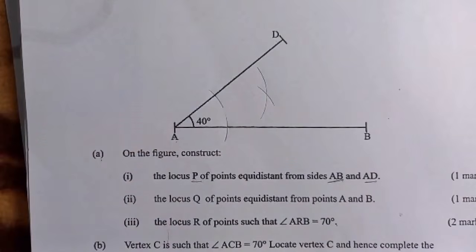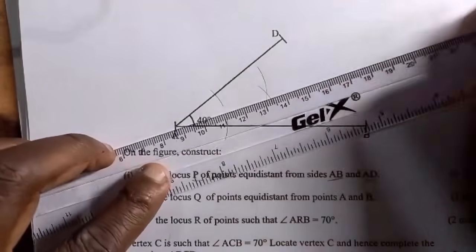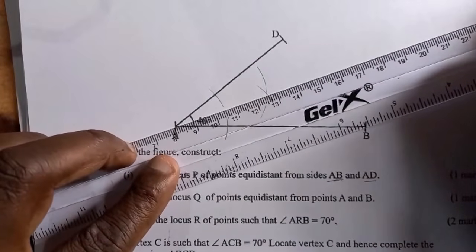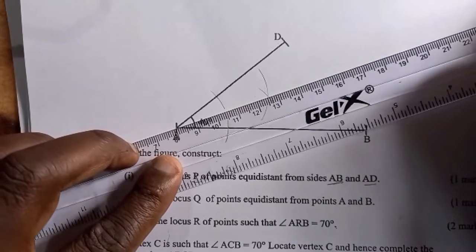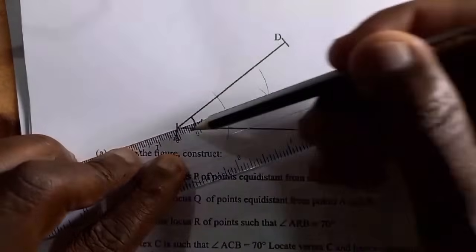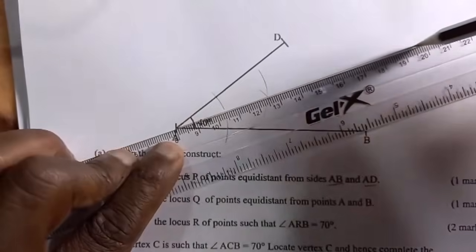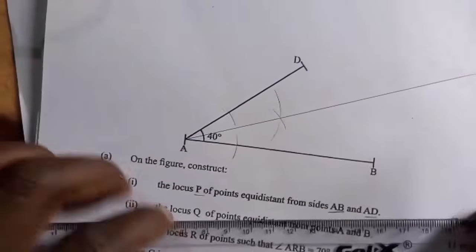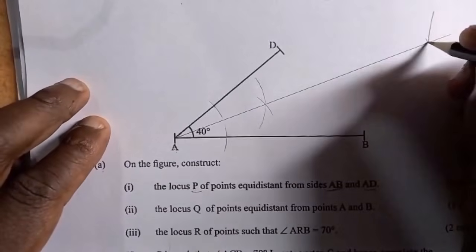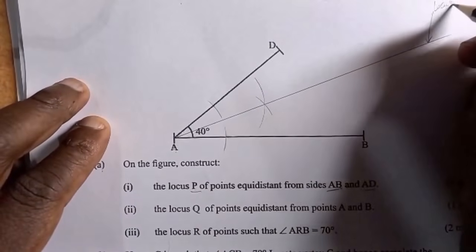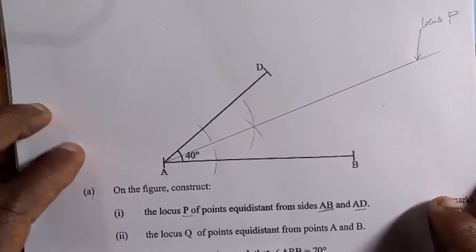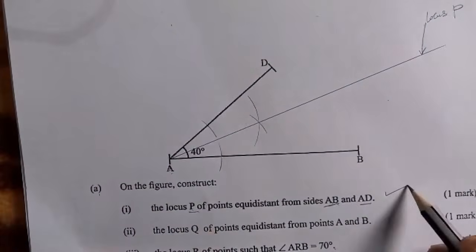From there, join A to the point of intersection of the two arcs. Like that. So this is now the locus P, and you're done with that part.